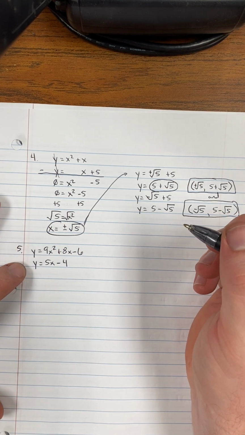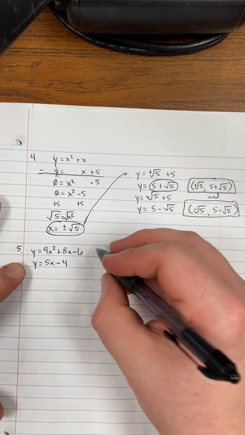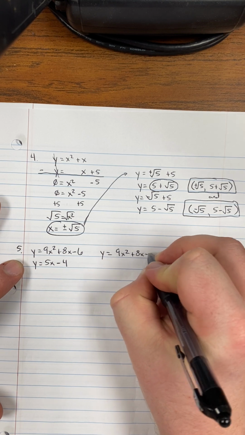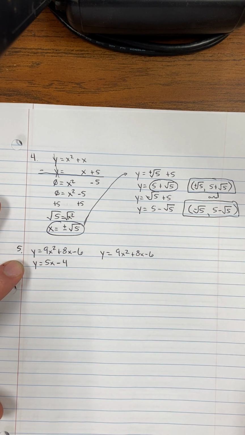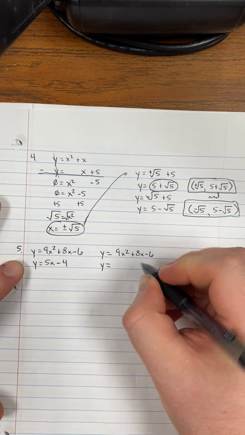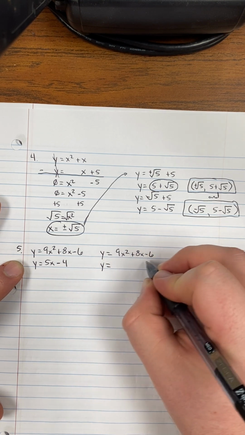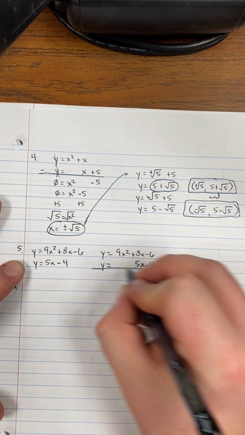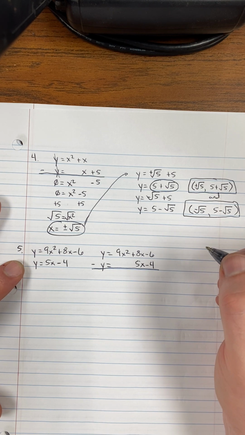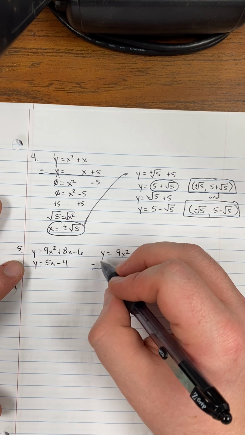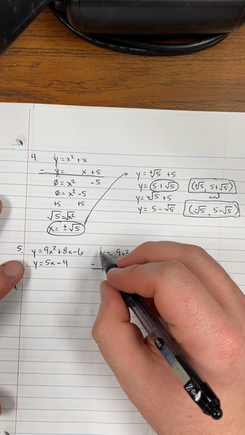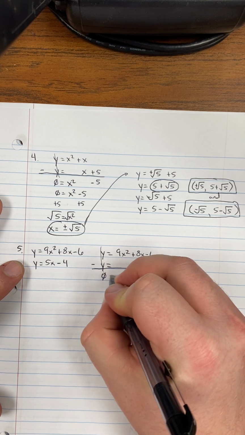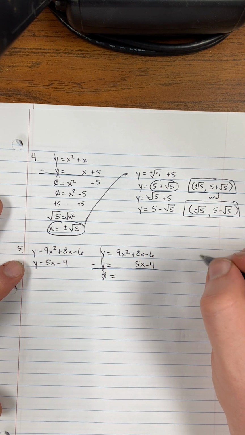Okay. Once again, I'm going to line these up first. So I'm going to do y equals 9x squared plus 8x minus 6, just written as is. And then for this one, I've got y equals, now I'm going to have nothing here, 5x minus 4, okay? And I'm going to subtract these two. So subtracting these two will help me cancel out my y. The reason why we don't want to add them is because I'm just going to get 2y if I add these. That's not going to actually get rid of my y value. But doing it this way will, okay?